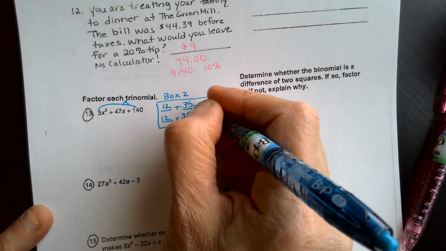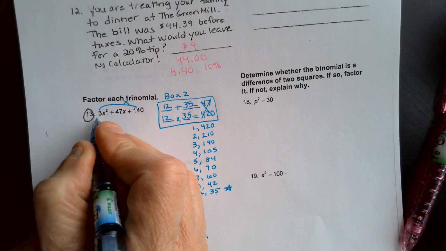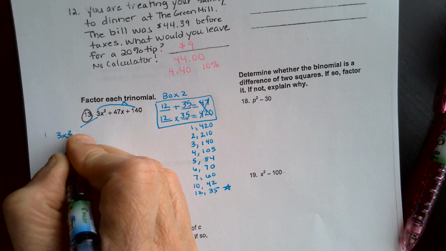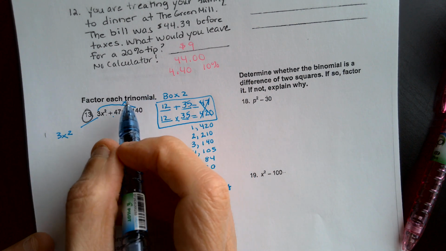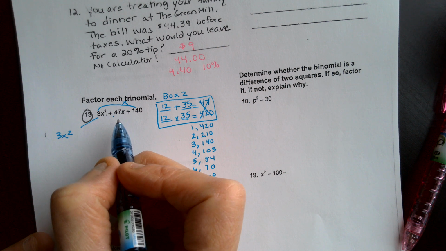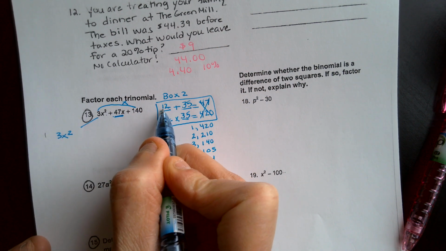Done with those. But now here's the difference with box 2. We're not just done. We don't get just to write x plus 12 and x plus 35. We have to set it up for grouping. So this one's the same, 3x squared. And then we rewrite this using these two.